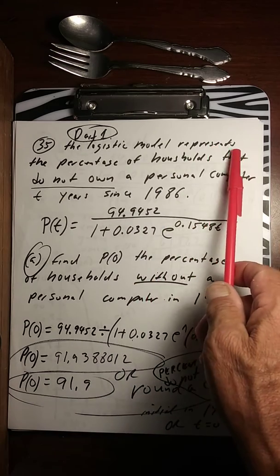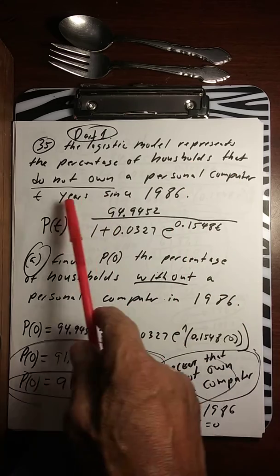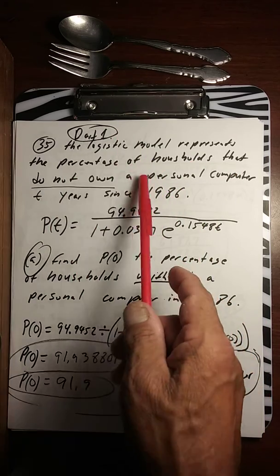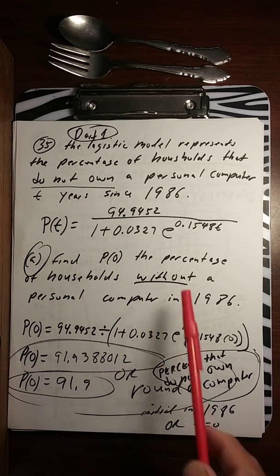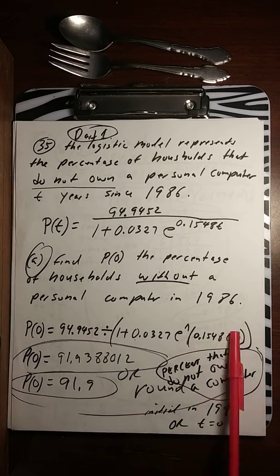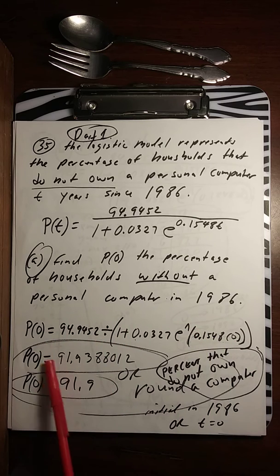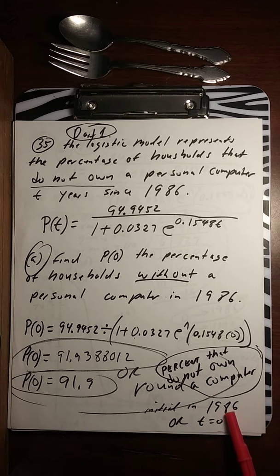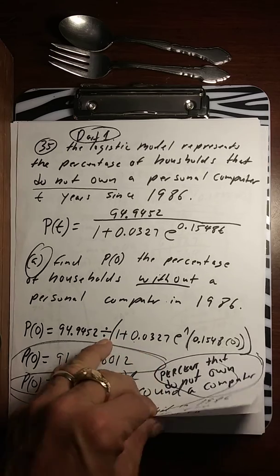The statistic model represents the percentage of households that do not own a computer. So in 1986, how many people do not own a computer? So P of 0 is, put it in your calculator, run it, you're going to get 91.93, or 91.9 people did not have a computer or personal computer at the house in 1986. Now, that's T equals 0 is 1986.